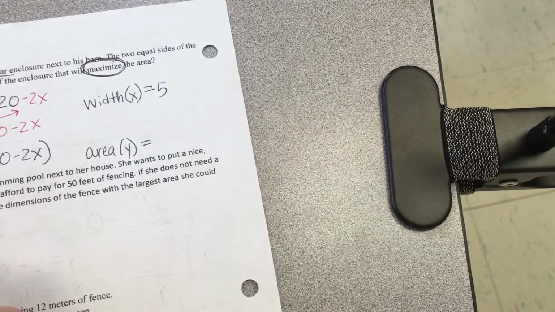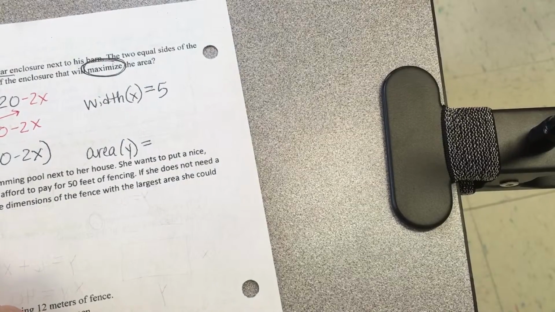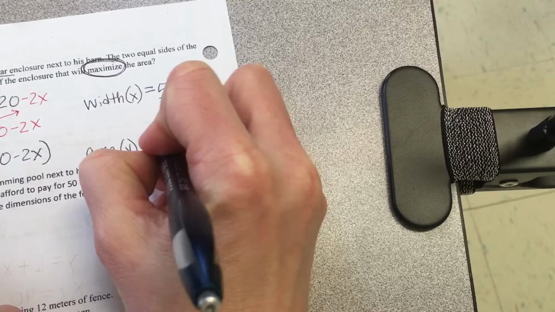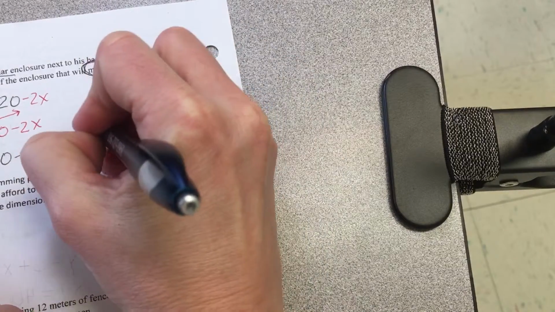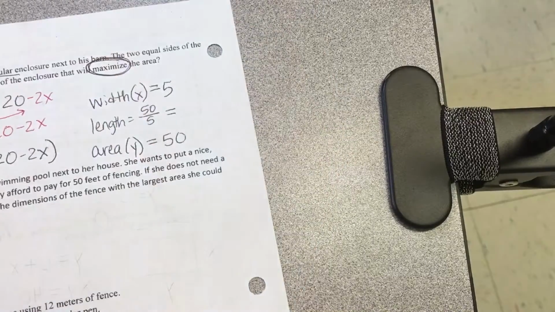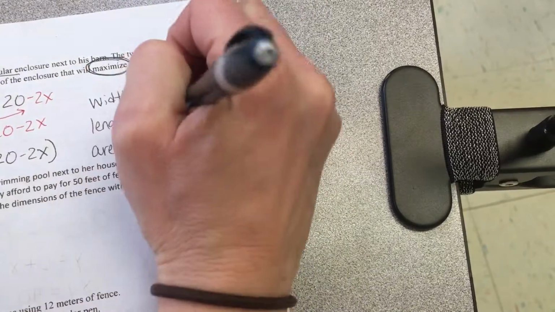Your Y value is the area. What are you getting for the area? 50. Say it again. 50. And to find the length, you do 50 divided by 5. 50 divided by 5, which is 10.